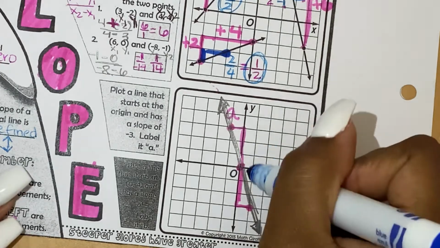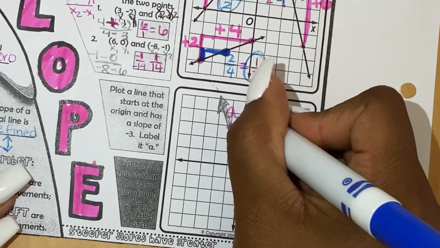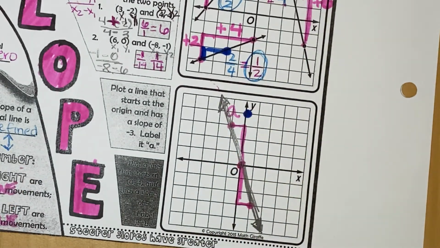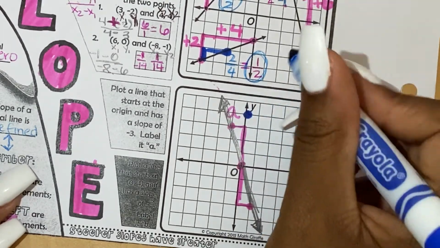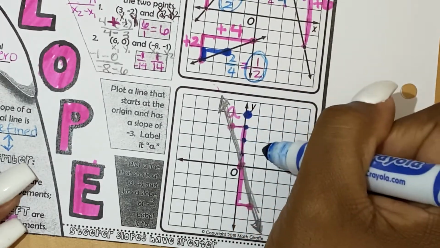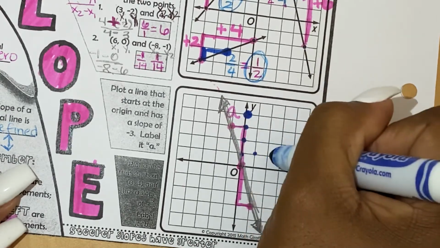That means I go to my origin, which is 0, and go up 1, 2, 3, 4. We're going to start here. And it wants a slope of -3/4. I can't go up 3, so I have no choice but to go down 1, 2, 3 spaces. And I'm going to go to the right 4 spaces.